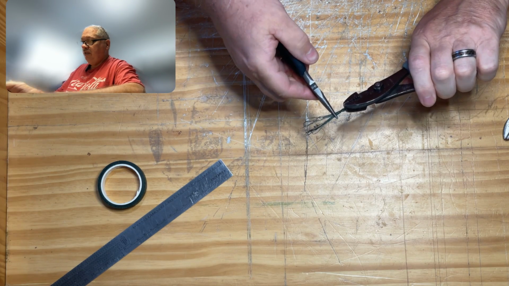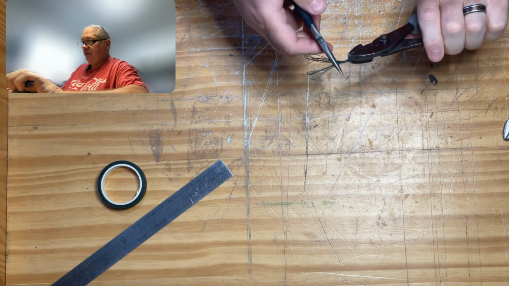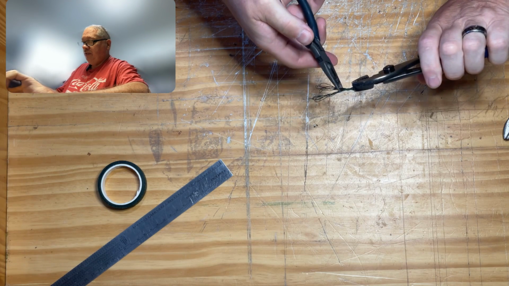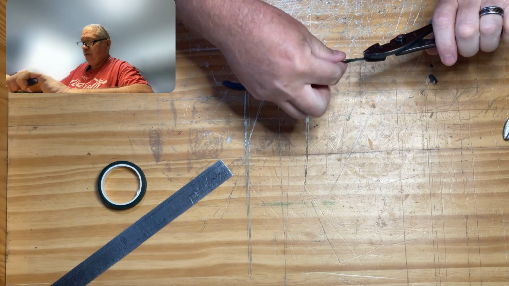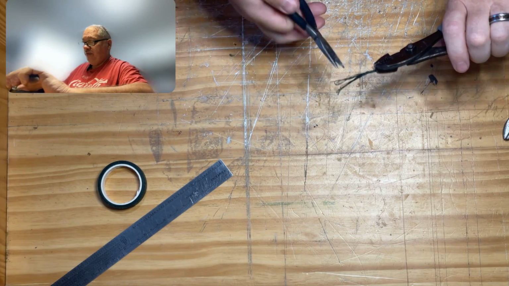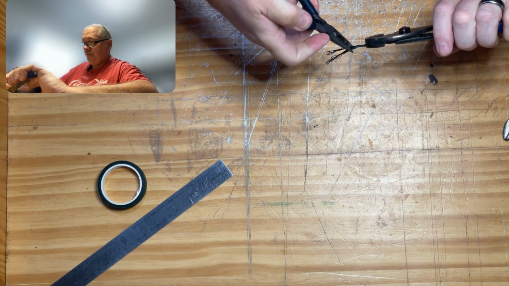So that's all we're going to do. And this is actually going to be a pretty nice tree, at least I hope so when we're done.